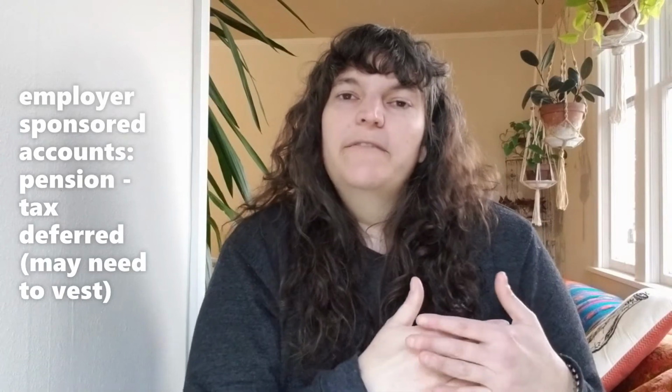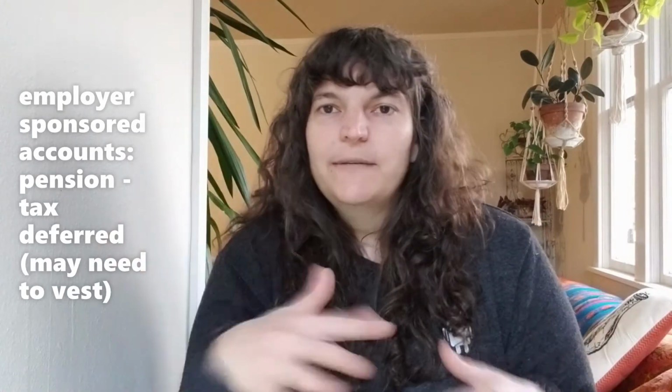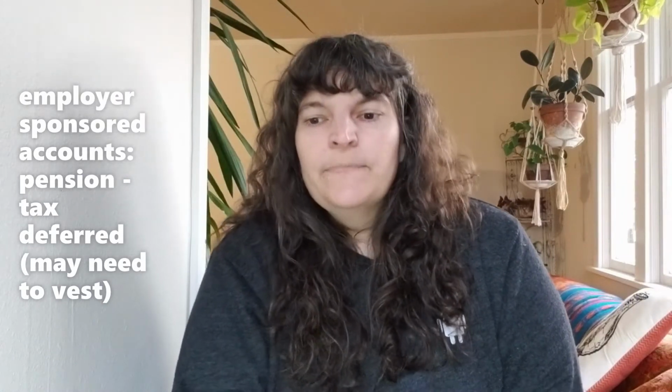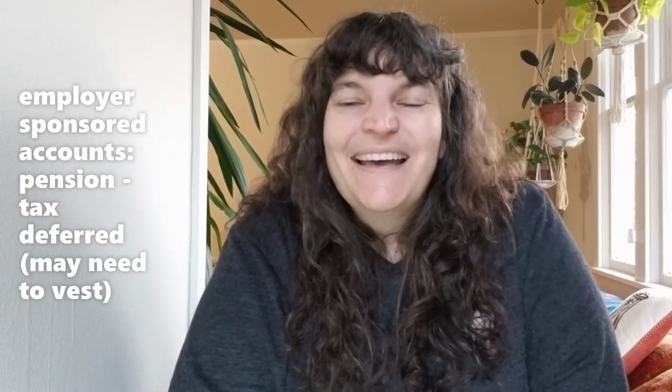It may take years to vest, which means you have complete access to it. You may vest all at once after a certain number of years of service, or you may vest incrementally, it depends. But you will receive payments until you die, as long as that company or institution doesn't disappear or go out of business.